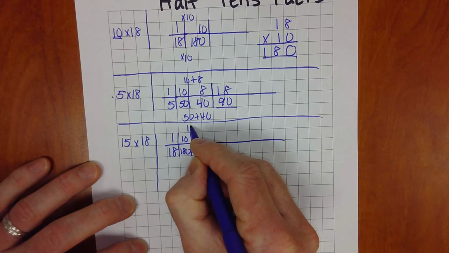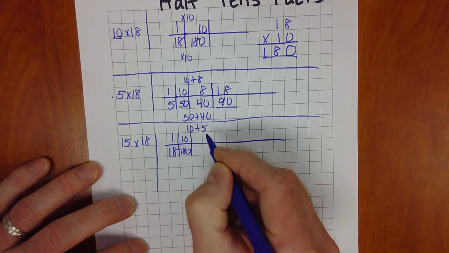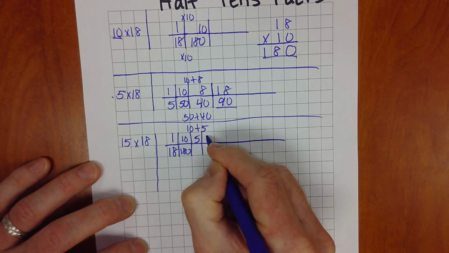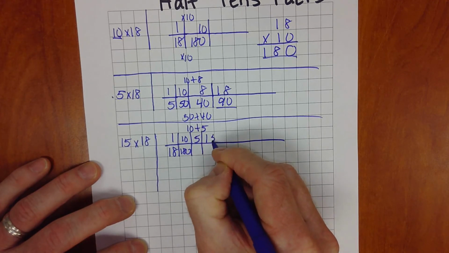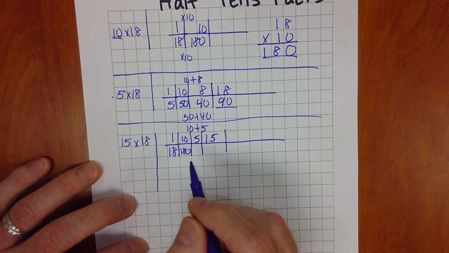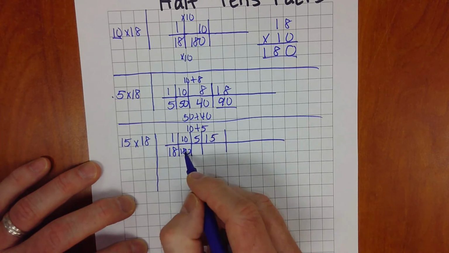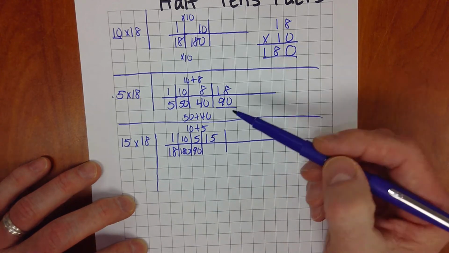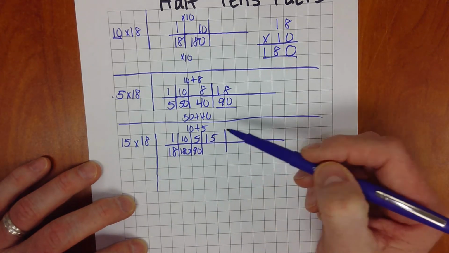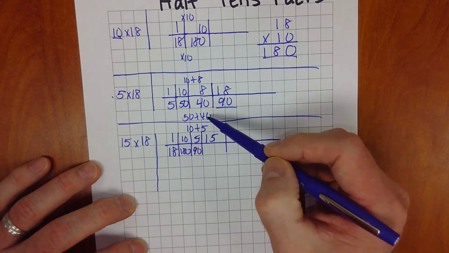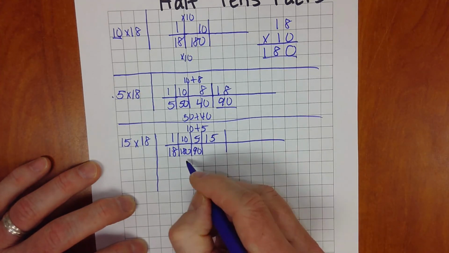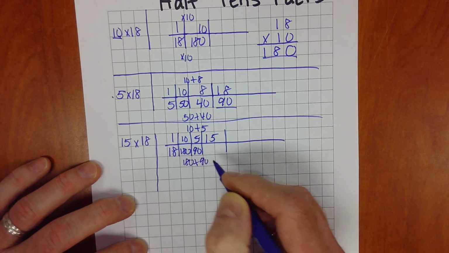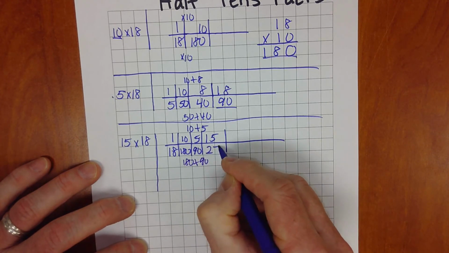So we'll take our 10 groups and add 5 more groups to get 15 groups, like so. Then we have our 180 plus 90, because we did in the problem before this, 5 groups of 18 was 90. And then we add our 180 and our 90, and we get 270.